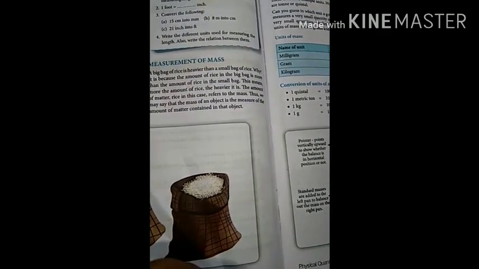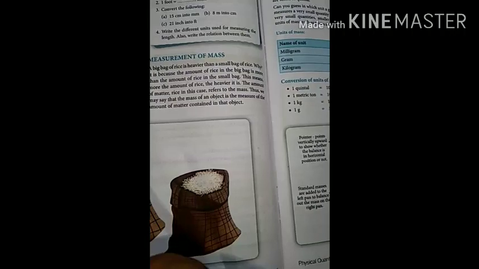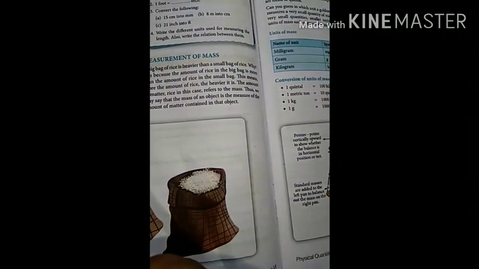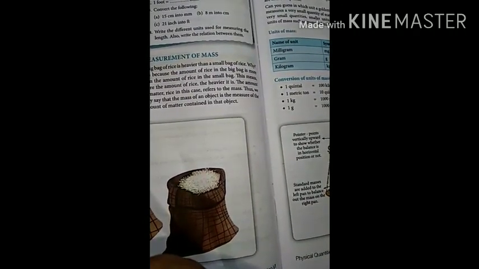It means that the amount of rice contained in the bag determines which bag is heavier and which bag is lighter. In this case, the amount of rice refers to the amount of matter. Thus we say that mass of an object is the measure of the amount of matter contained in the object. So mass is defined as the amount of matter contained in an object.